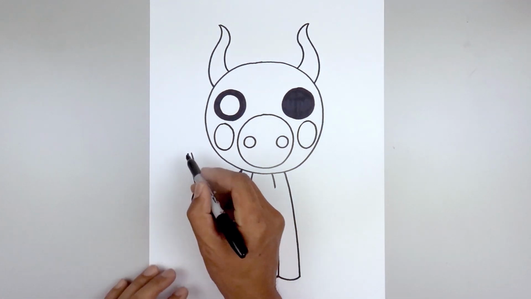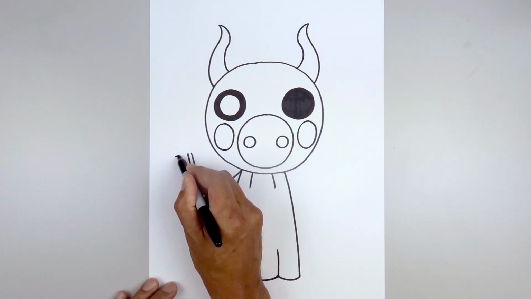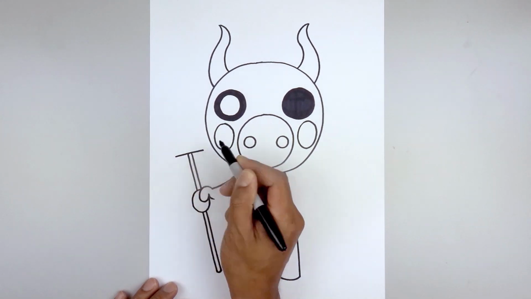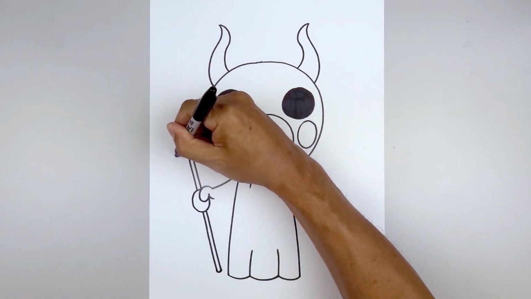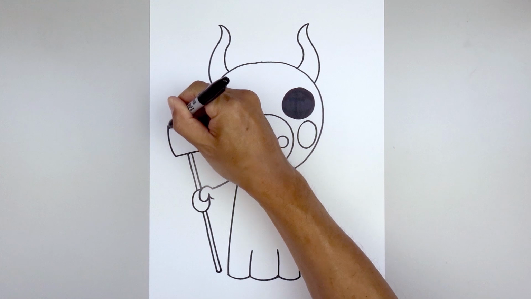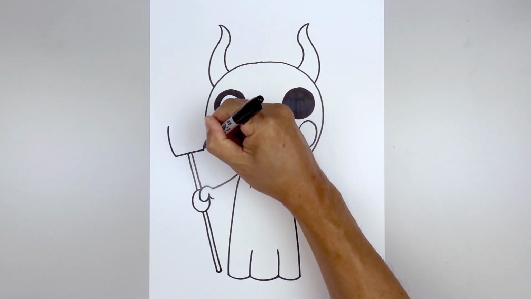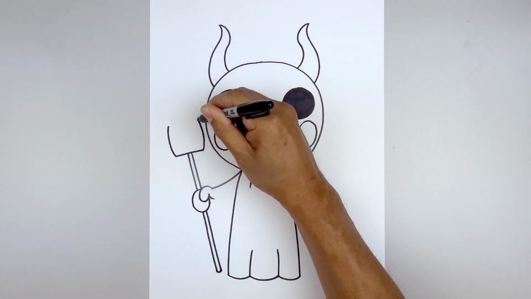Let's go back up to the top. We'll draw a straight angled line going across the bottom edge of the pitchfork. And then from the ends, we're just going to round this out towards the top. Starting on the left, curve out, and then back in. Go to the inside, go in the opposite direction.